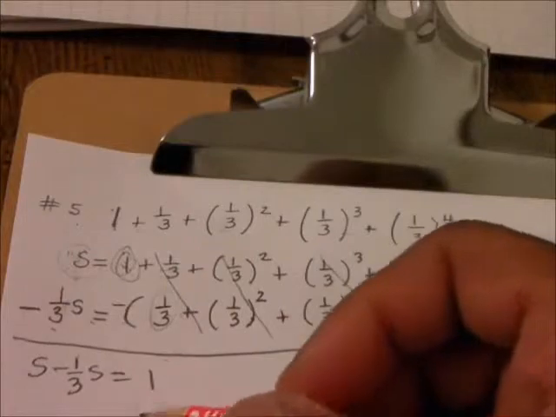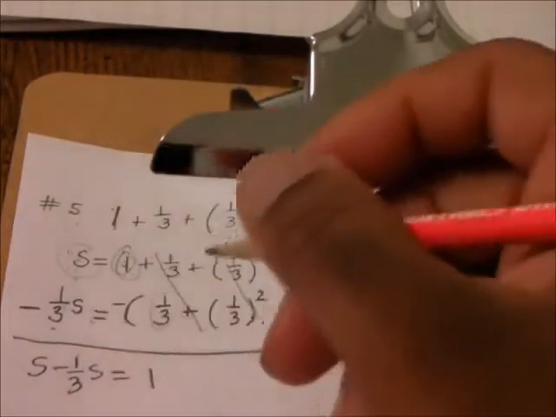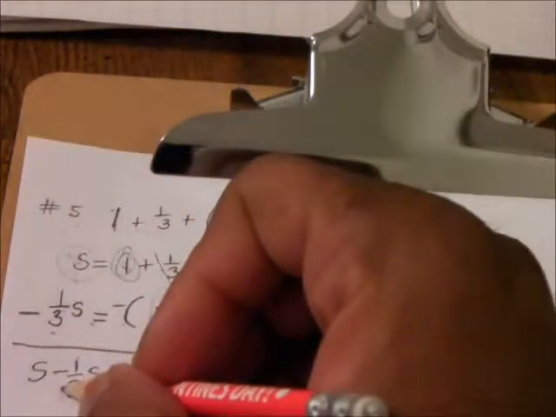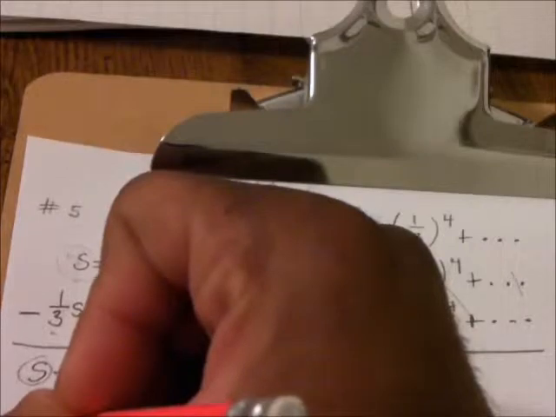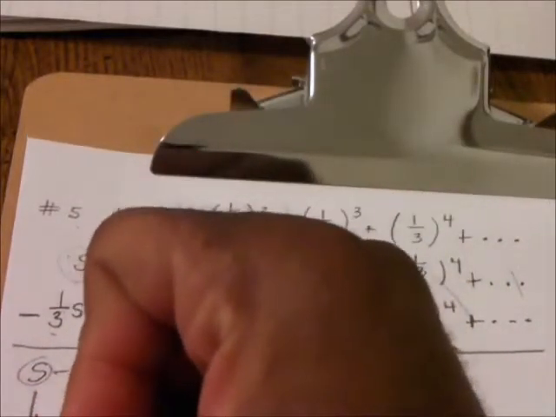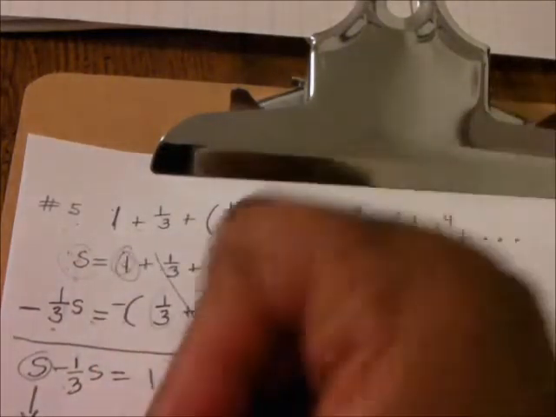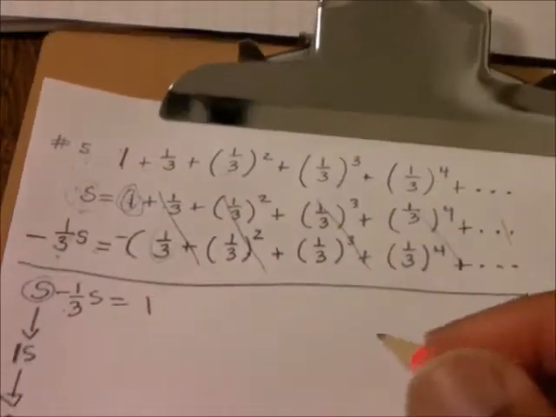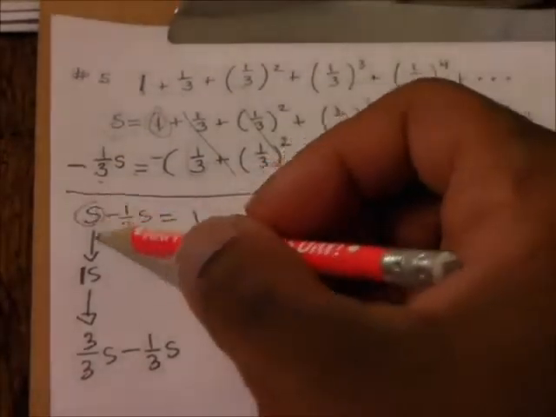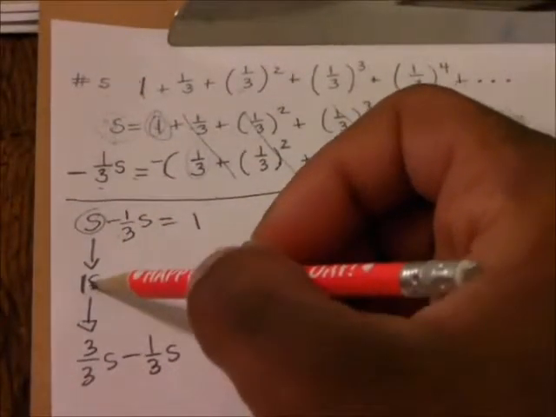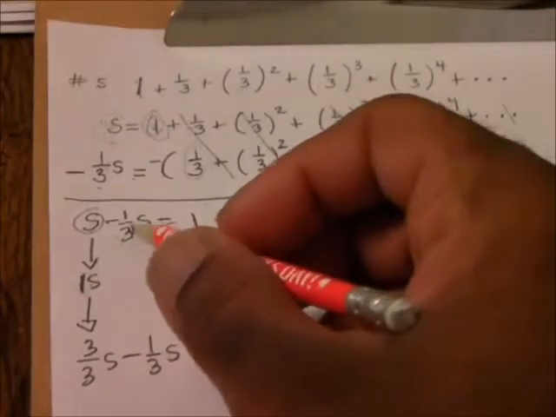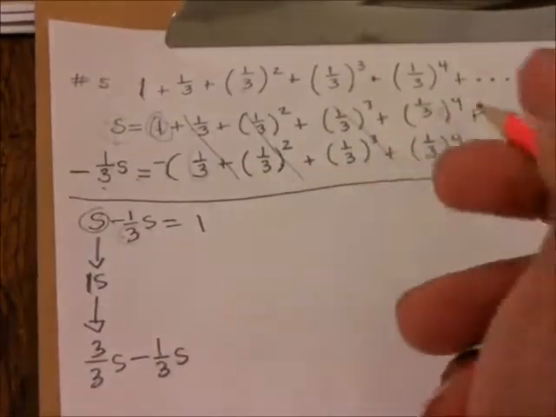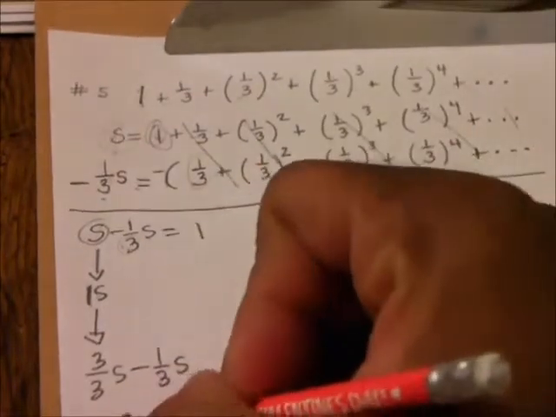And it's very easy. And then we solve for S. So S minus 1/3 S. This S is understood to be 1S, okay? And 1S can be written as 3/3 S, right? Minus 1/3 S, all right? You see that? S can be written as 1S, which is the number in front of the variable. If there's no number in front of the variable, it's understood to be 1. And then we write 1 in terms of whatever the denominator is, 3/3 S minus 1/3 S equals 2/3 S equals 1.